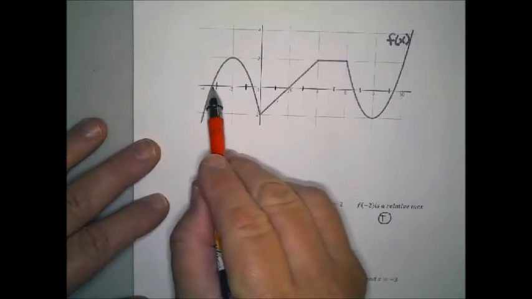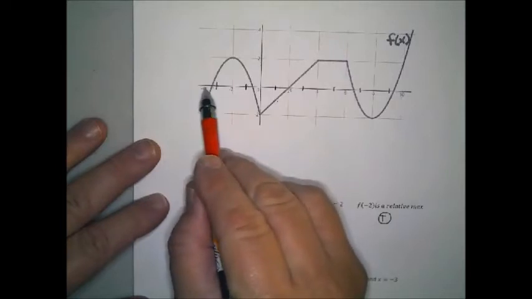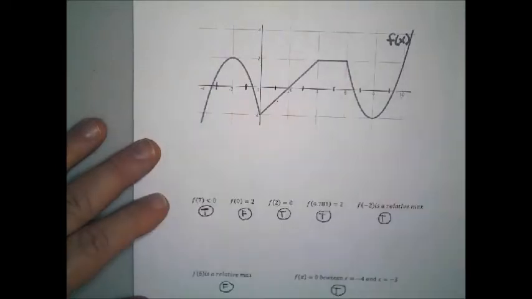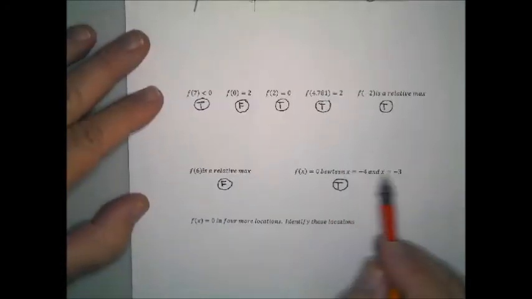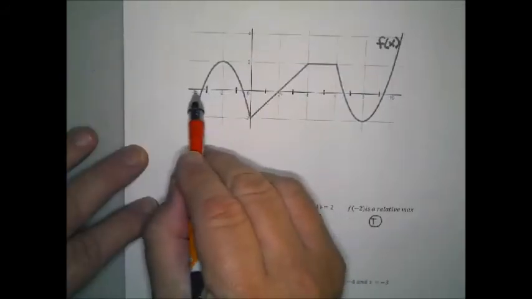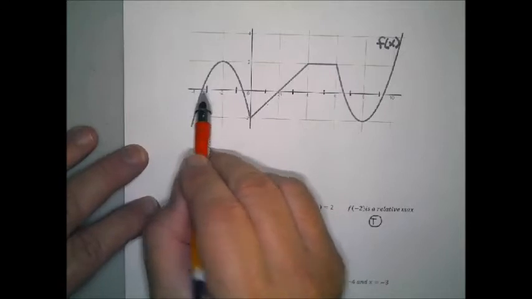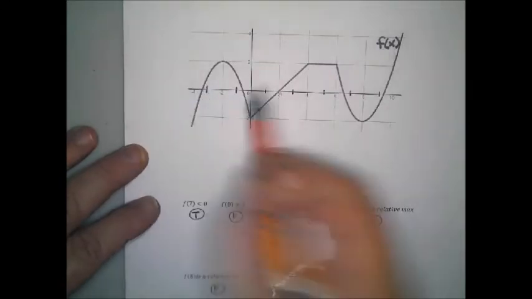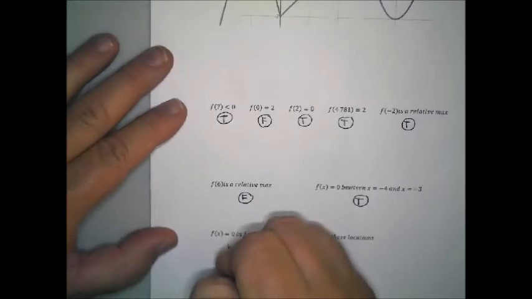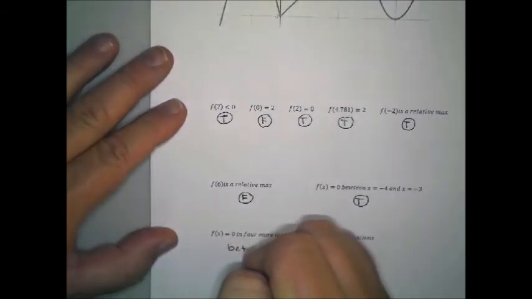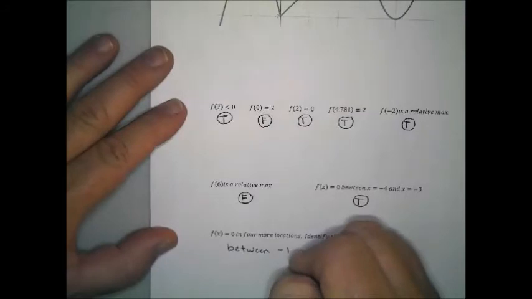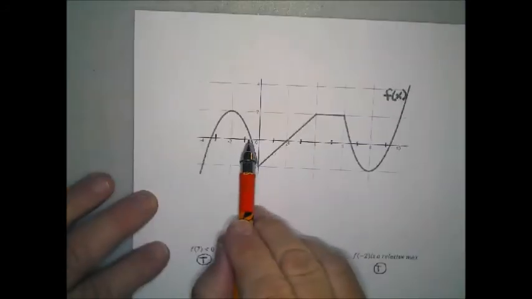Well, it looks like it's right here. I don't know what that number is, but I know it's between negative 4 and negative 3. Well, we got that one right there. So let's say that's the one they were talking about, since that was just what was asked. Where are the other ones? Between negative 1 and 0. That takes care of that one.